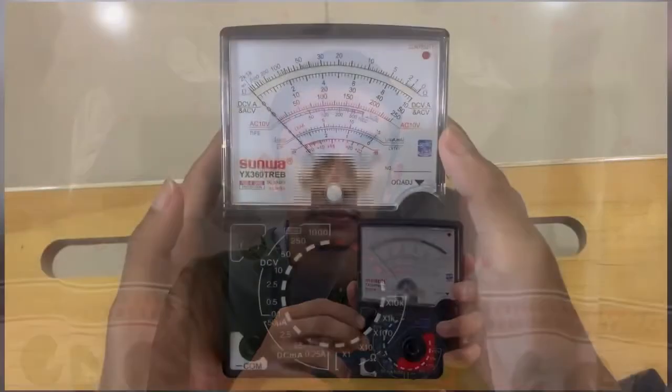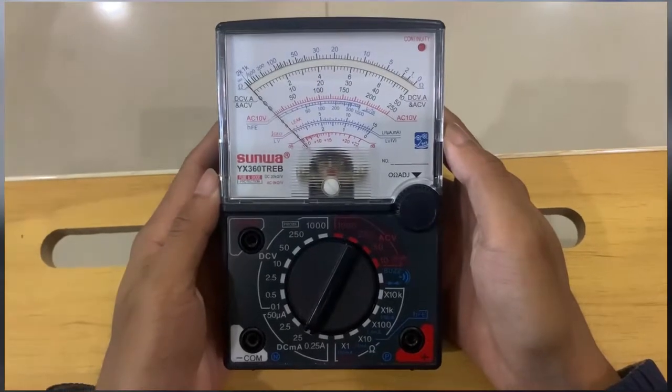So basically, a multimeter is a measuring instrument that can measure multiple electrical properties such as voltage, resistance, and current. So next is the multimeter range.